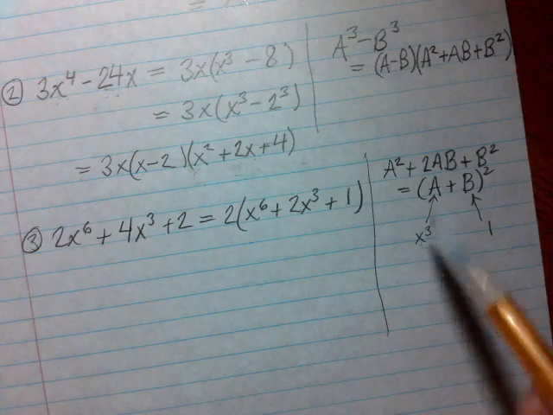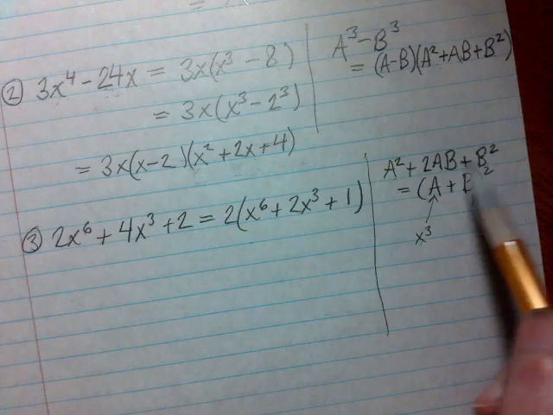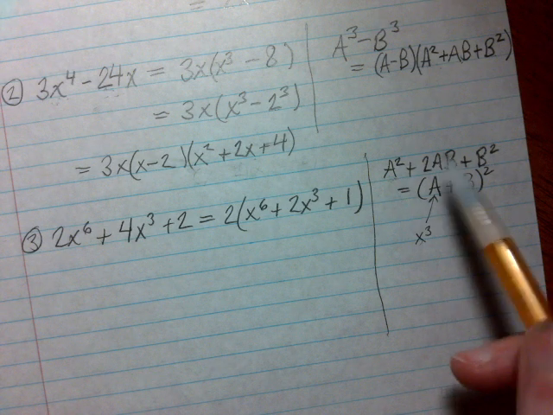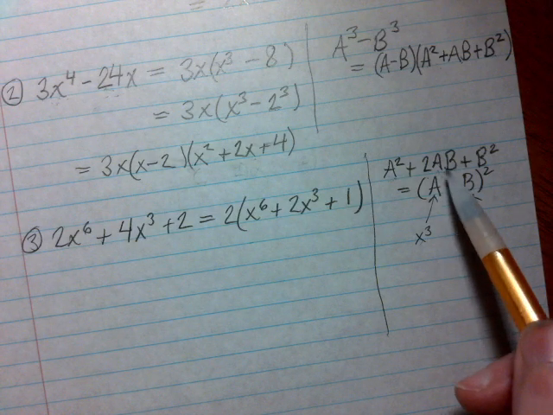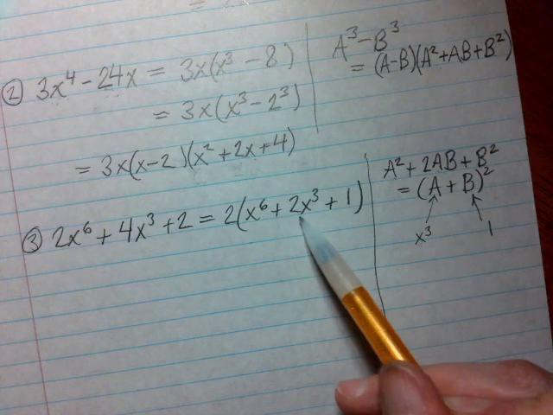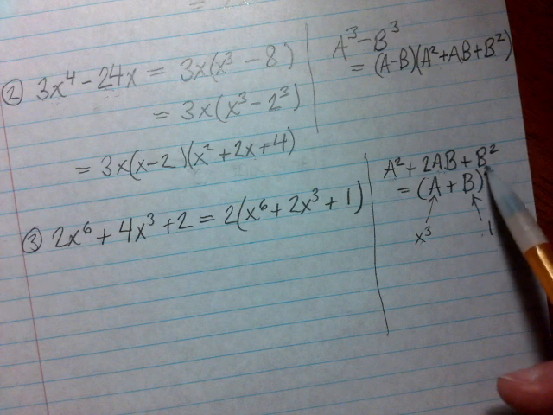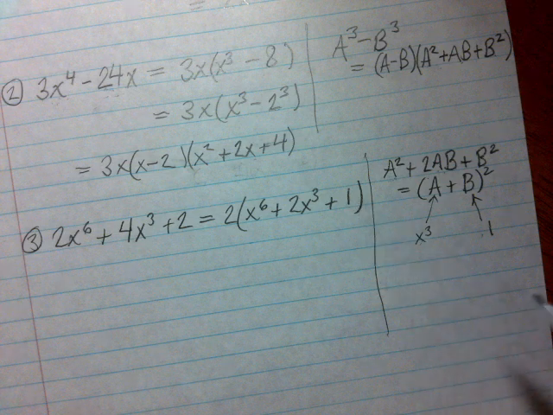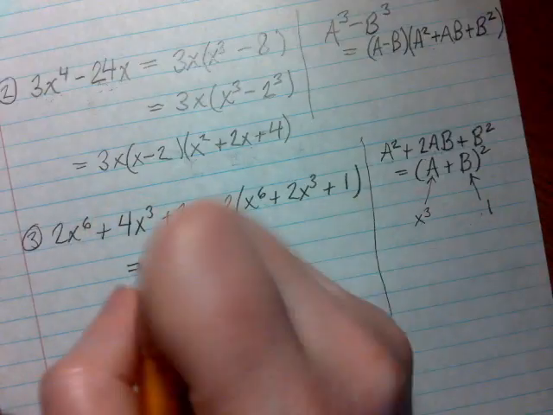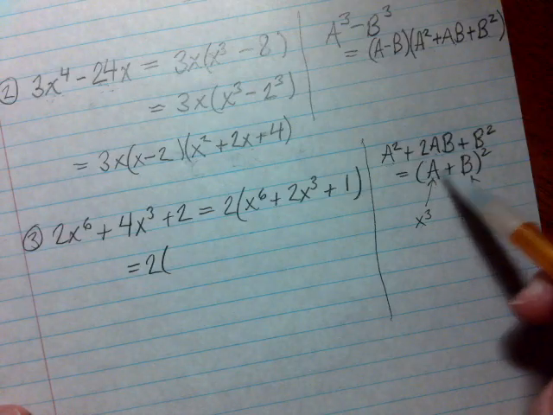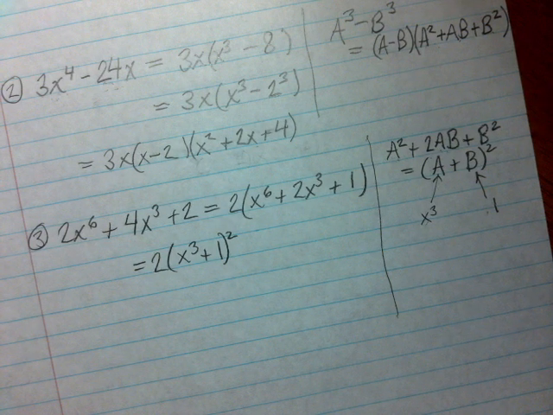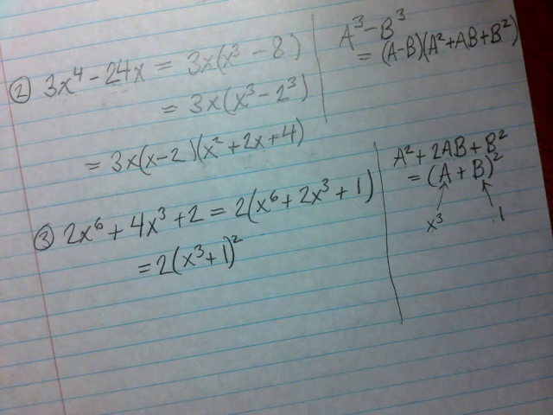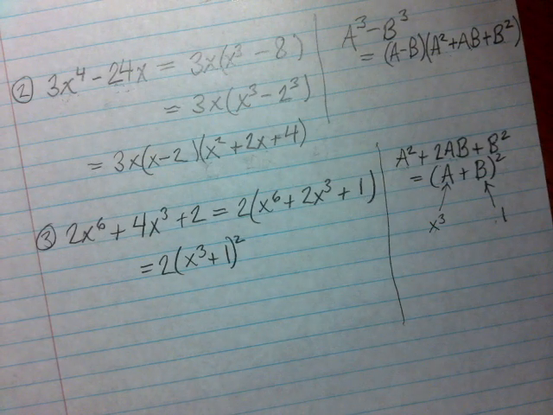So if you plug in x cubed for a up here, you get a to the 6th. And if you plug in x cubed for a here and 1 for b, you get 2x cubed. So that's this. And then if b is 1, then b squared is 1. So that's this. So it's a little bit tricky to see, but that is what's going on. So the factoring here is 2 times x cubed plus 1 squared. And if you want to double check, you could FOIL that back out and make sure you really get x to the 6th plus 2x cubed plus 1.